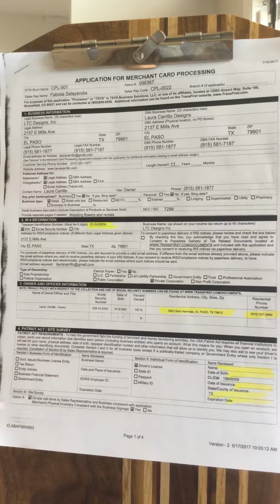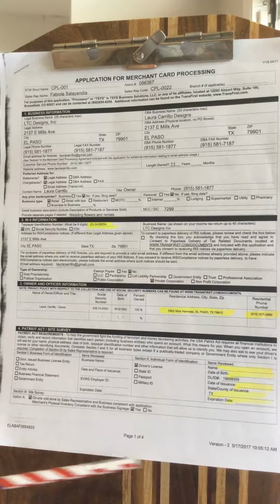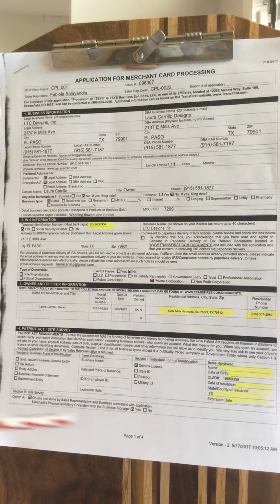Now, on the bottom of this application, we require you to check these check marks over here. On-site visit done by the sales rep and business consistent with the application should be checked. And it should be checked that the merchant's physical inventory is consistent with the business signage. The first signature you need is over here, and it's not the business owner or the merchant signature.